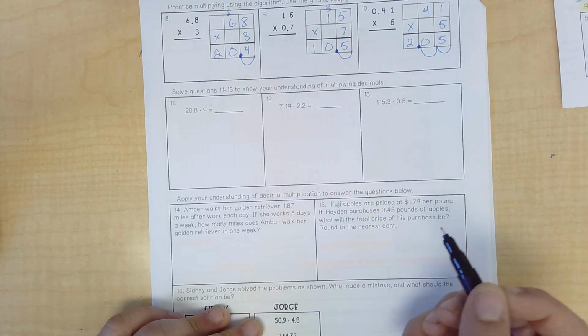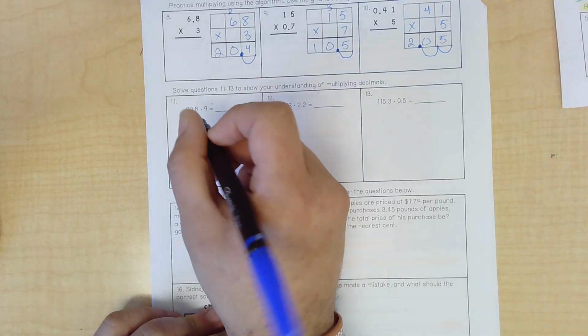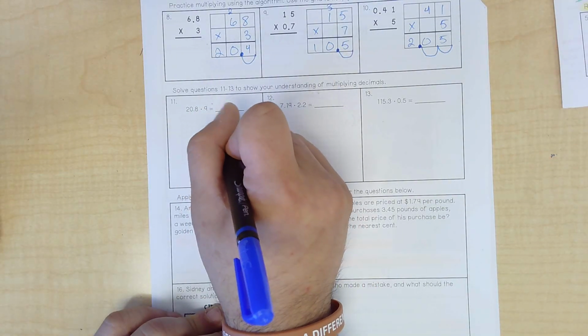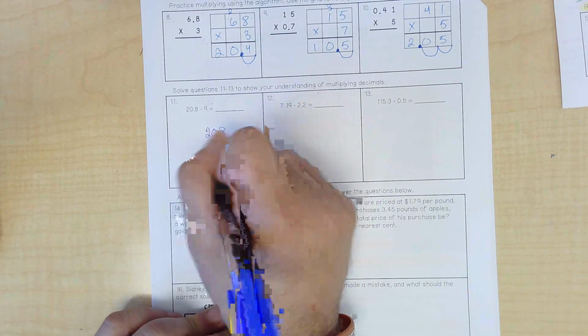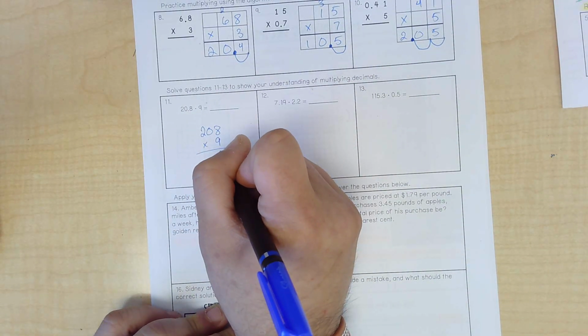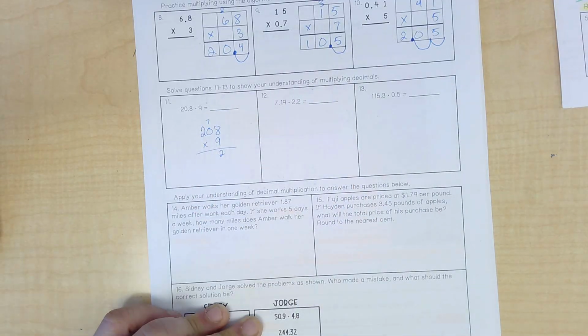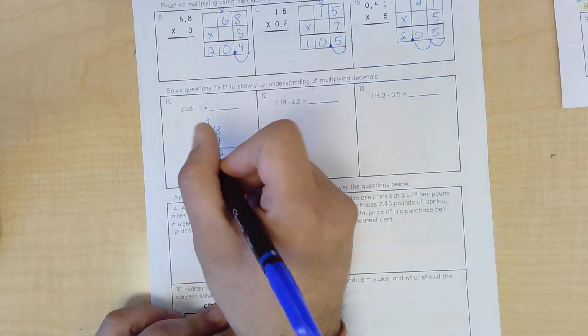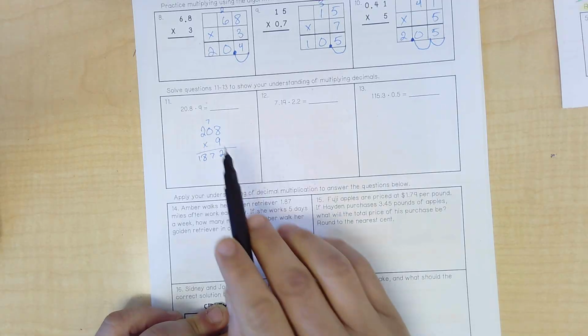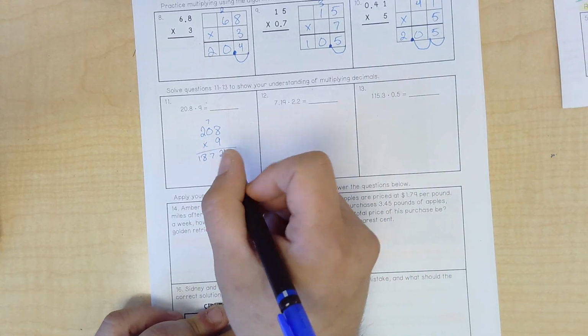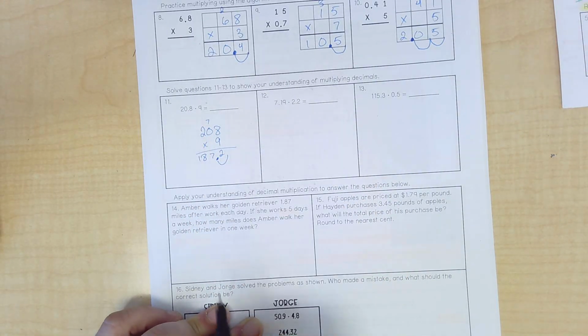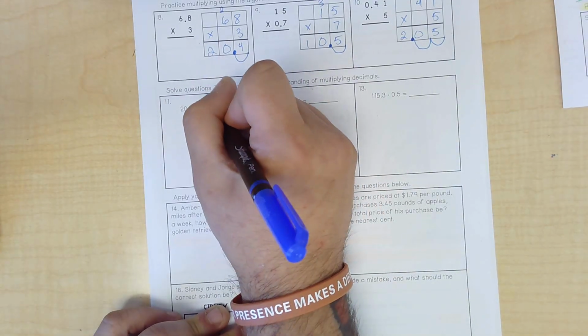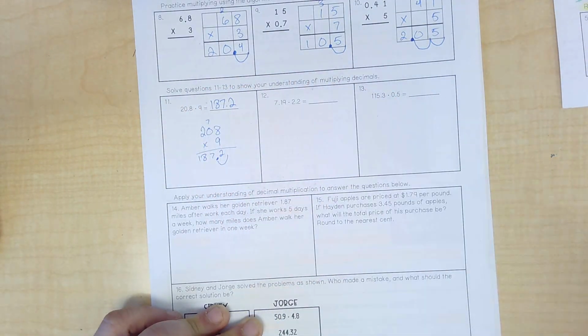For the next one, we're going to ignore these decimals until the end. 208 times 9. 9 times 8 is 72. Put down the 2 and carry the 7. 9 times nothing is nothing, plus 7 is 7. And 9 times 2 is 18. We have one number on the right of the decimal, so we're going to swing it over one time and place it there. Our answer here is 187.2.